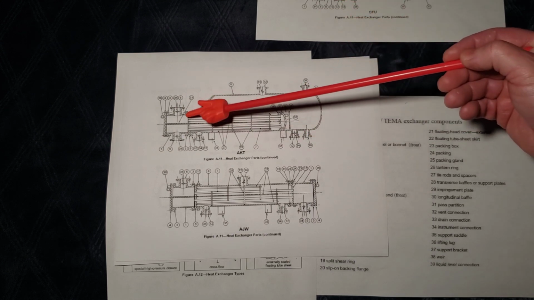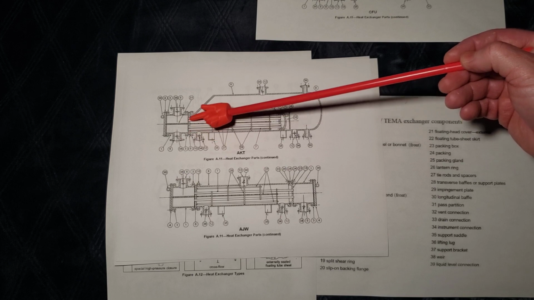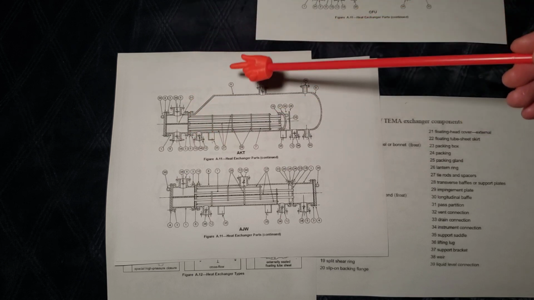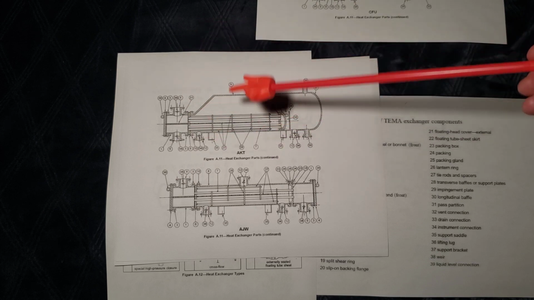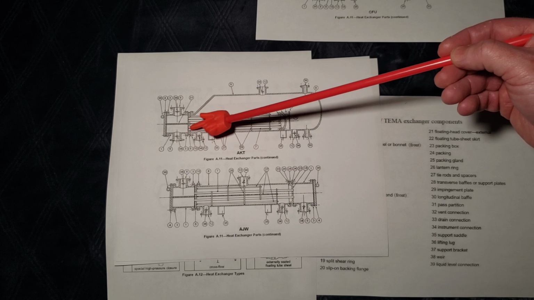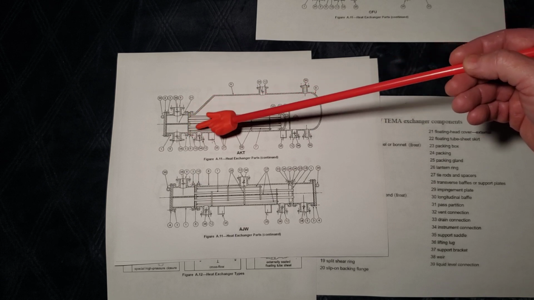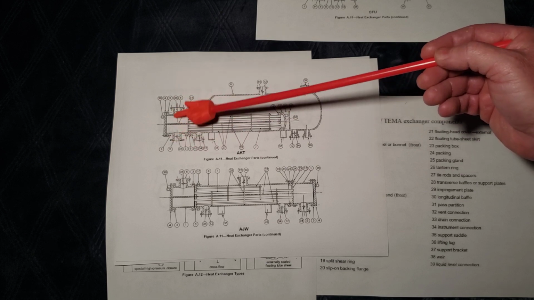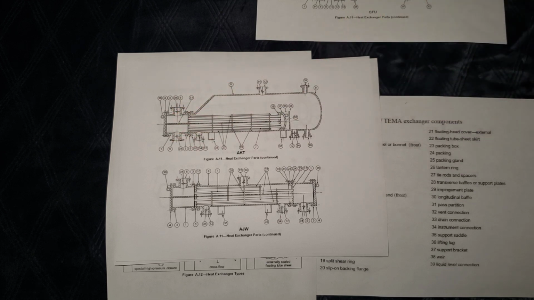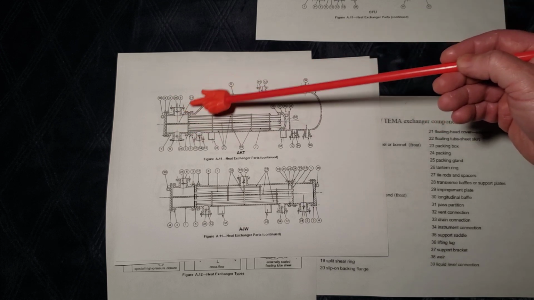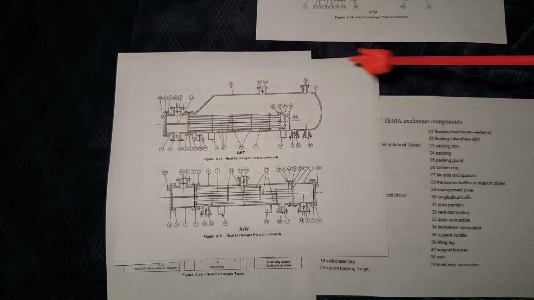You could get in and get geeky about the different tube sheet ligament hole arrangements. Is it a 30 degree, a 60, a 90, a 45 degree orientation on the tube sheet? How many passes is it in the channel? Is it a 2 pass? Is it a 4 pass? Is it a 6 pass? All the different pass partition plates. 31 is the pass partition plate.